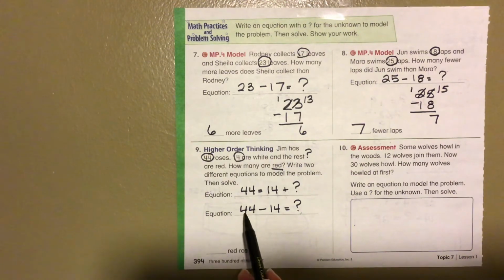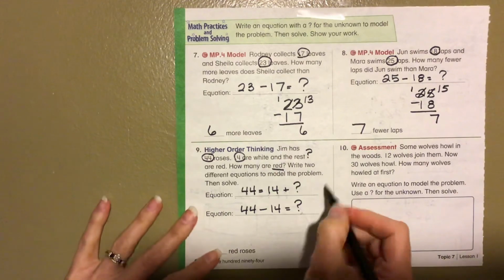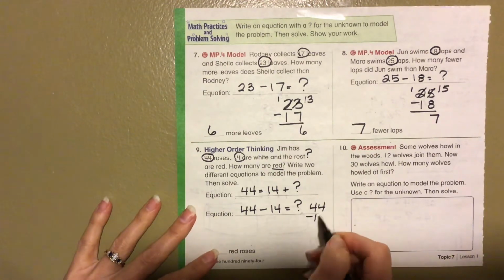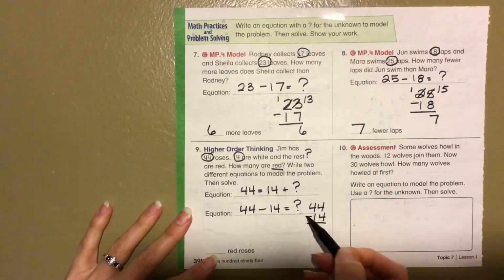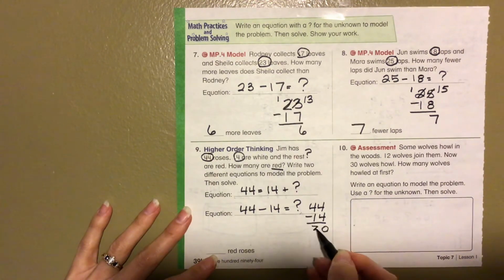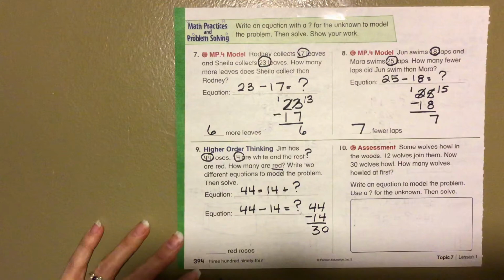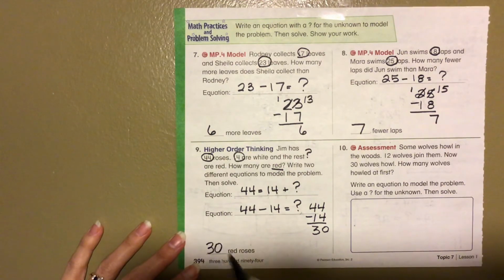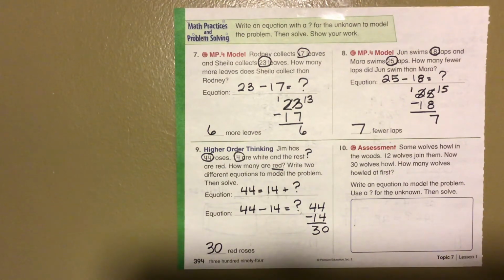I'm going to do 44 minus 14. So 44 minus 14, 4 minus 4 is 0. 4 minus 1 is 3. So we have a difference right there, and we know we have 30 red roses. All right, let's take a look at our last one on here, our assessment.